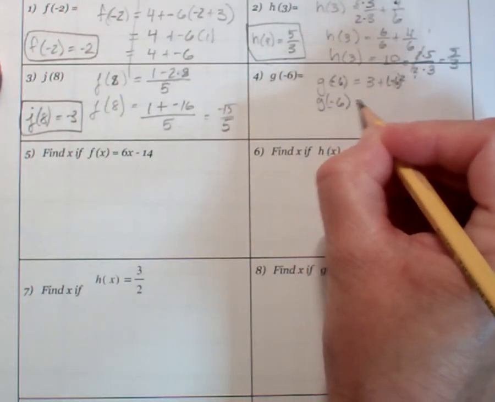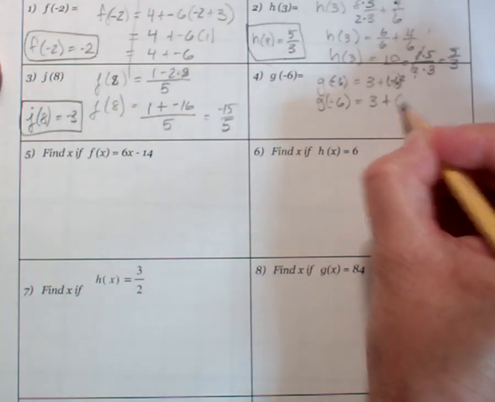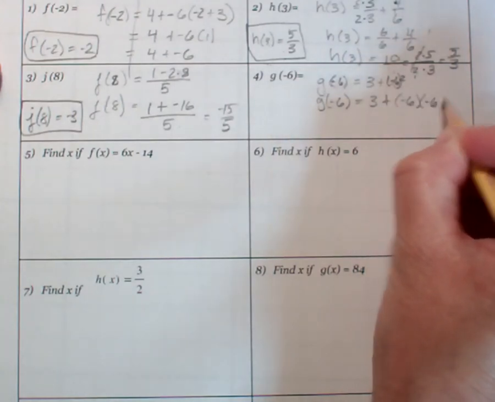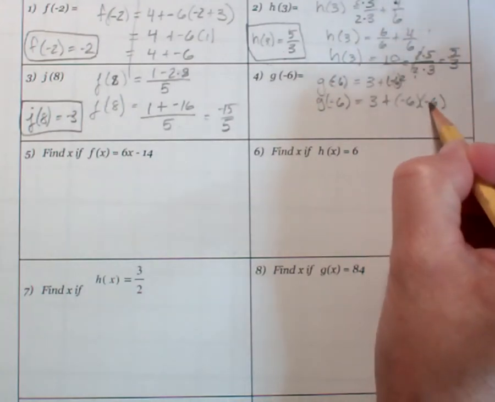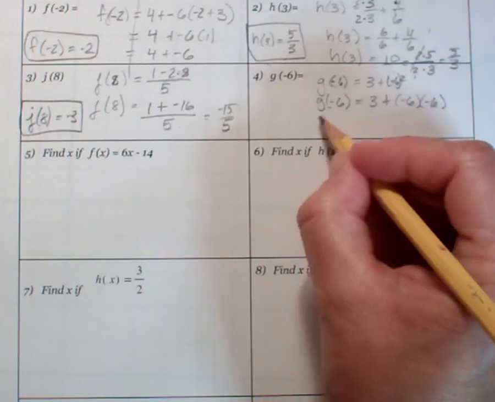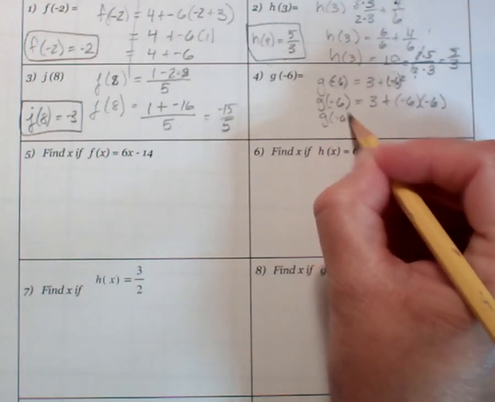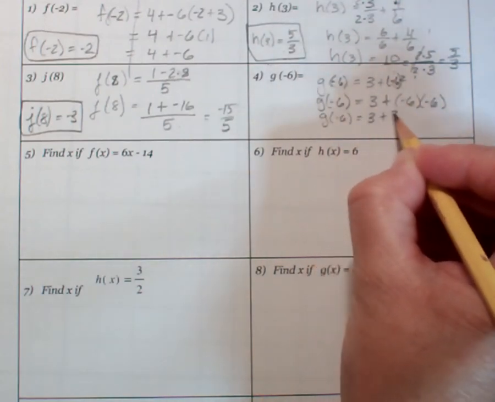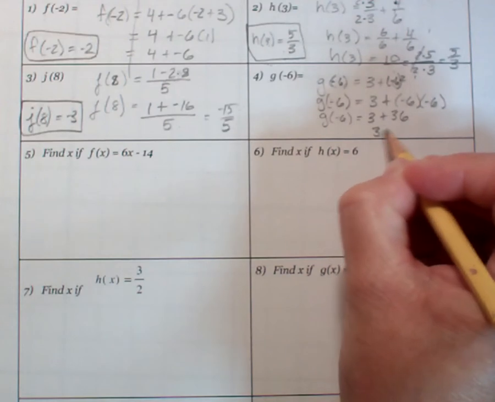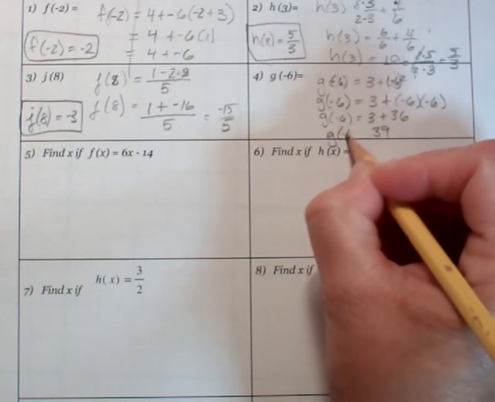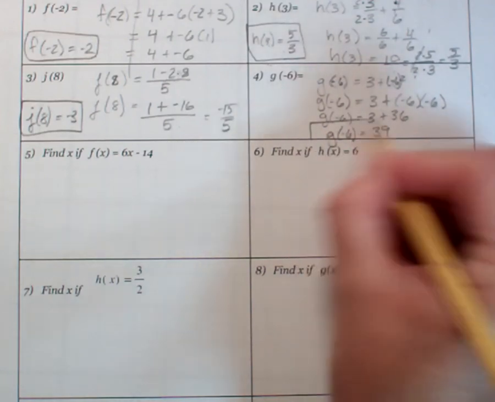So g of negative 6 is equal to 3 plus negative 6 times negative 6. That's what squared means, right? 2 factors that are the same. So we have g of negative 6 is equal to 3 plus positive 36. So my answer is going to be 39.